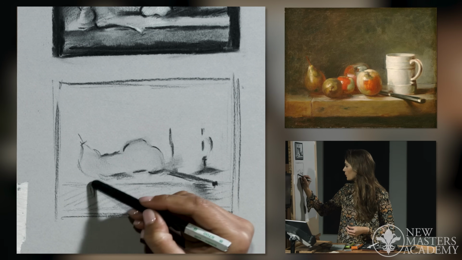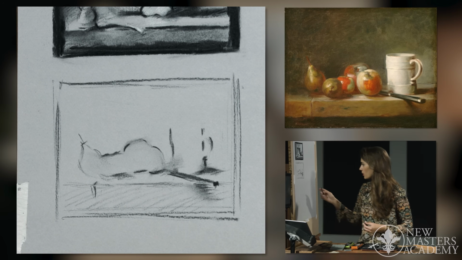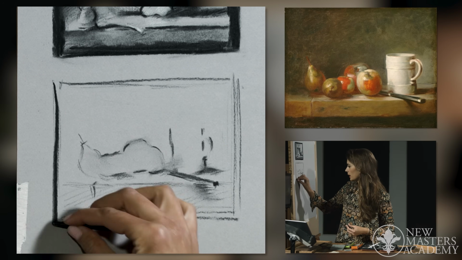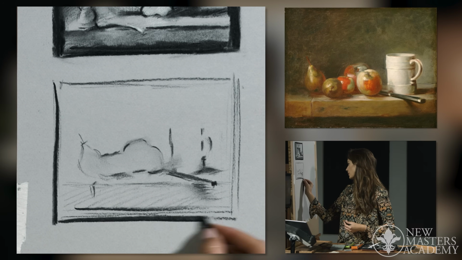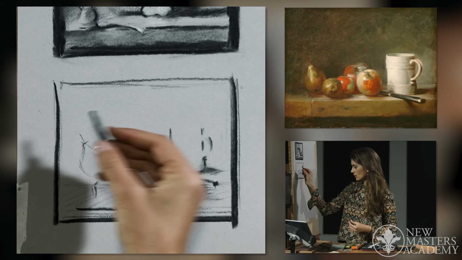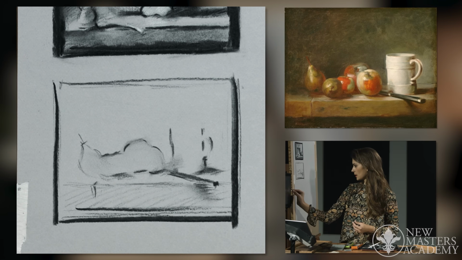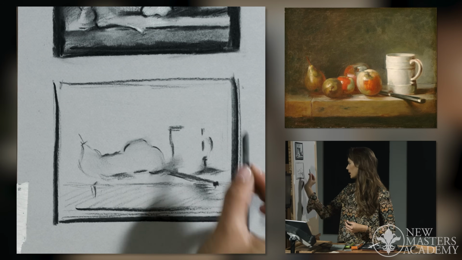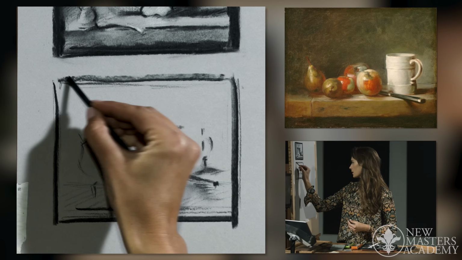So, what we are gonna now do is take the softest charcoal I have, and I'm gonna quickly block in the contours of my image. We have, let's see, that inclination, so the cup will be ending around here, and that's about the right amount of space on top.